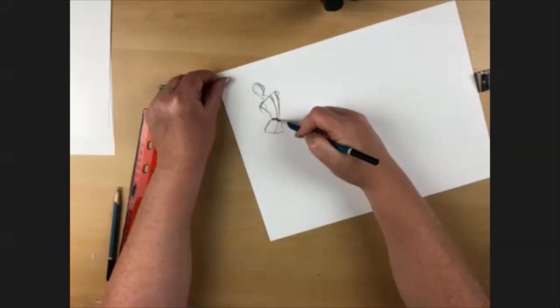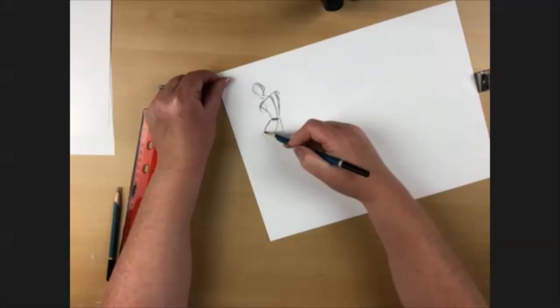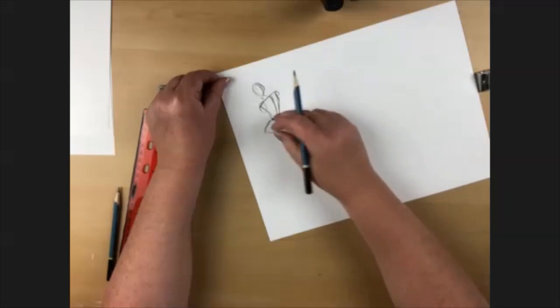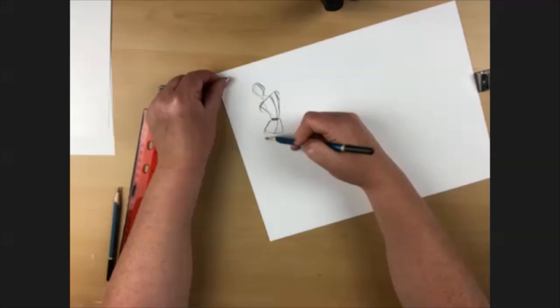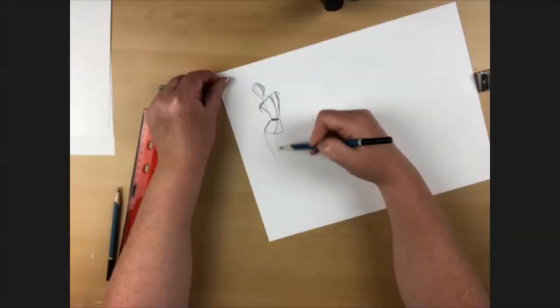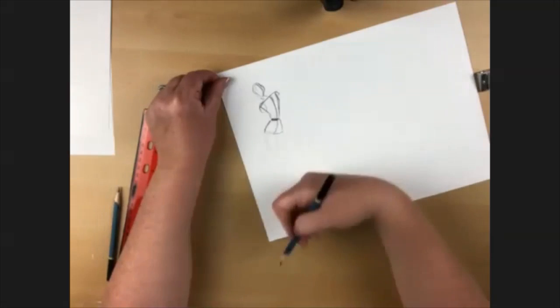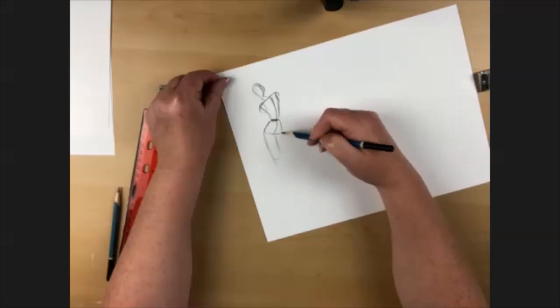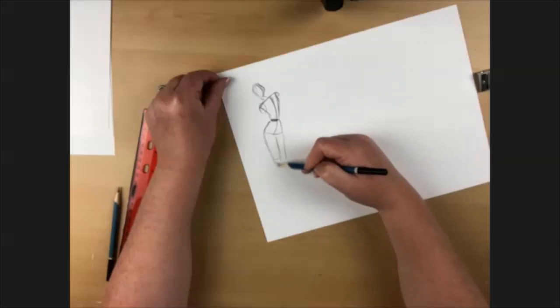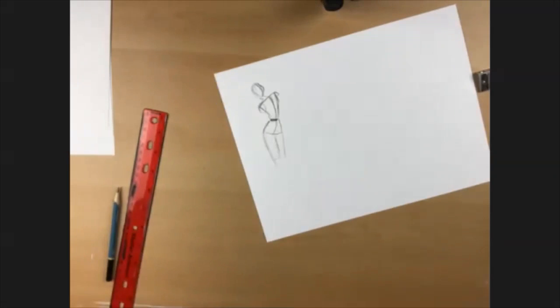This is what I want you to start playing with. And if our bellies are like this and our hips are here, we have to give ourselves some stability so that we're not going to fall over. And our legs would come down that way.